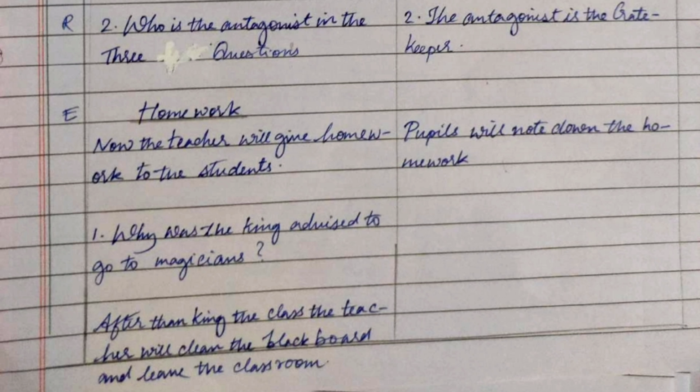Next, the teacher will give some homework to the students. So you have to make a part for homework, and it says, now the teacher will give homework to the students. And against it, under the column of pupils activity, you have to write, pupils will note down the homework. So the homework that is given here is a question. It is said, why was the king advised to go to magicians? So that was the homework, and after that it's written, after thanking the class, the teacher will clean the blackboard and leave the classroom. And that's it for the video.